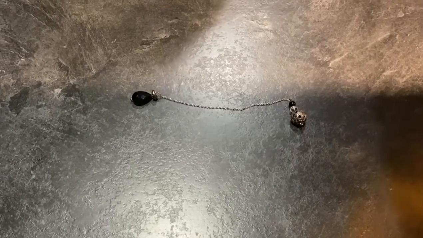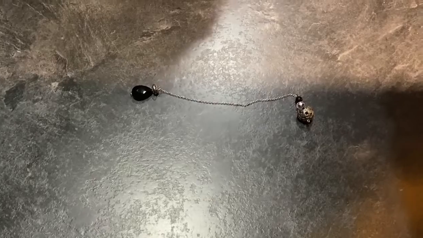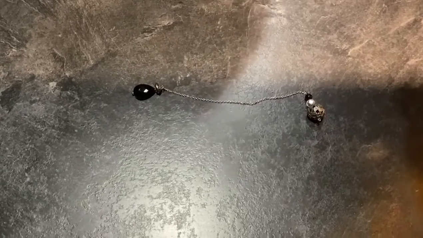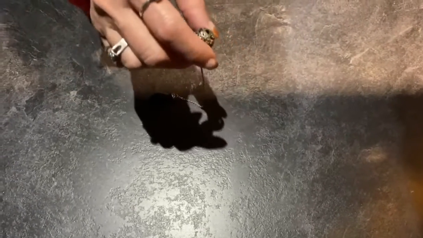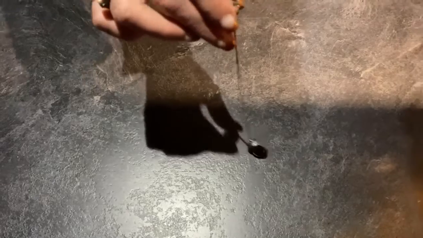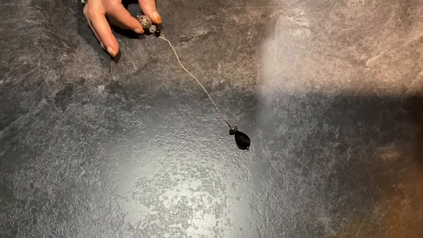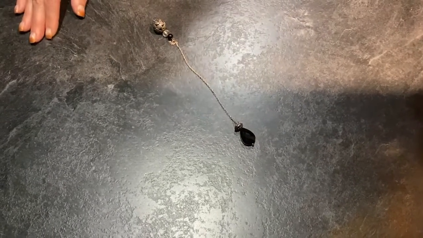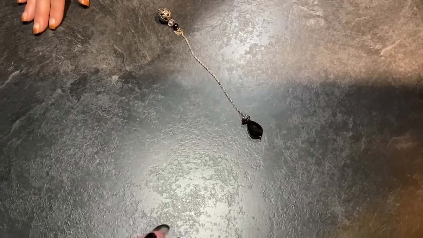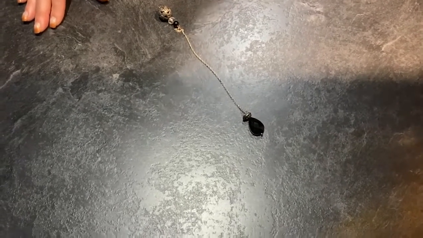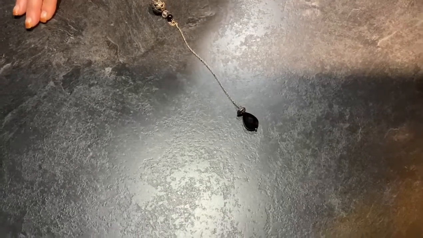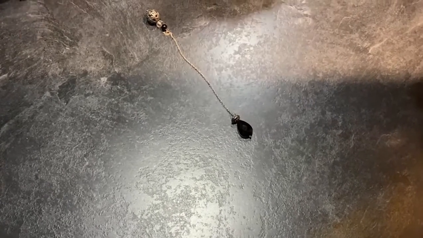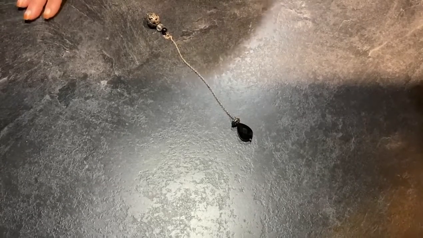So the most important thing to do is get yourself a pendulum if you want to try this. You'll need one of them for sure. This one is kind of fancy, but it doesn't have to be. As long as you have something of weight at the end of a string or chain, you have a pendulum. You can use your necklace, for crying out loud. You can use a ring on a string or whatever.